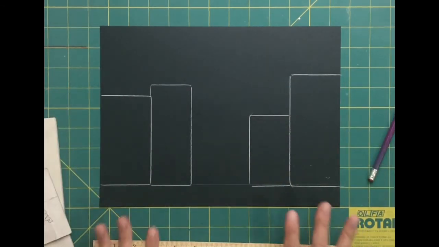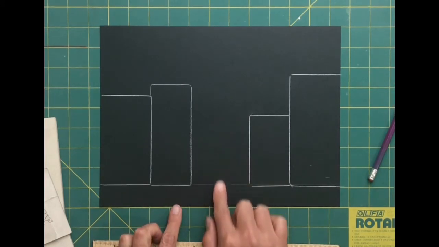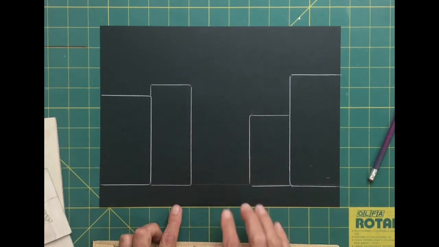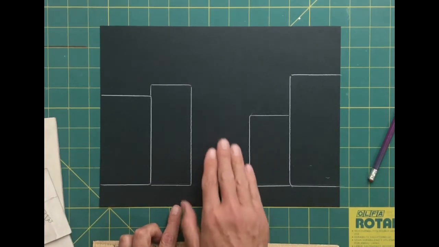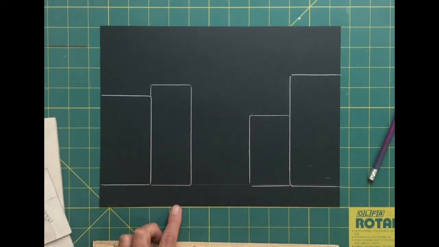Okay, so once you have your 4 rectangles set up, we're going to have a street that runs between these buildings, and we're going to make it look like that street is just going on and on and on, getting really far away from us, and that's where the perspective comes in. We are going to make what's called a vanishing point.